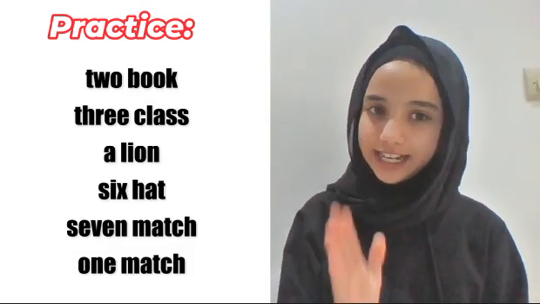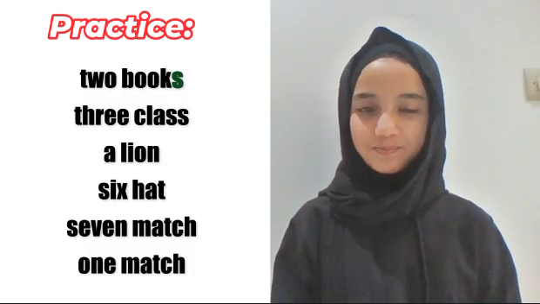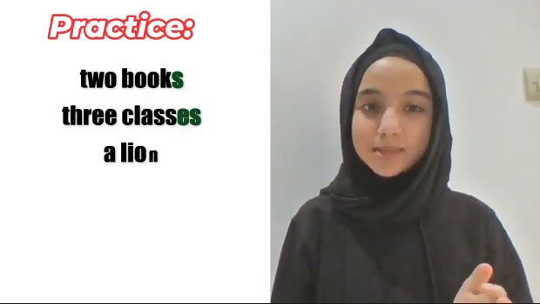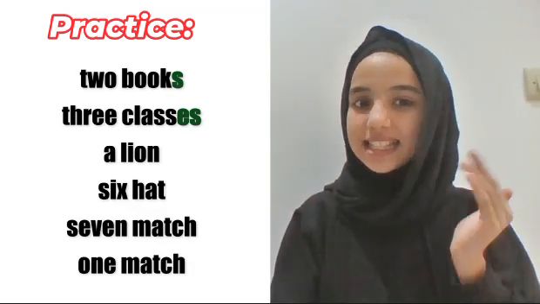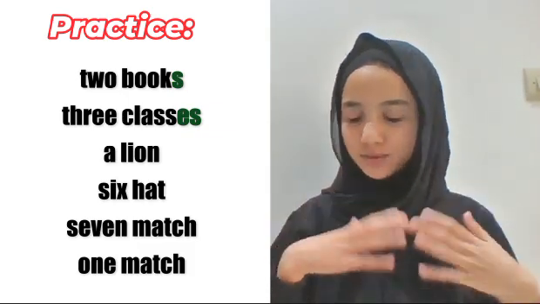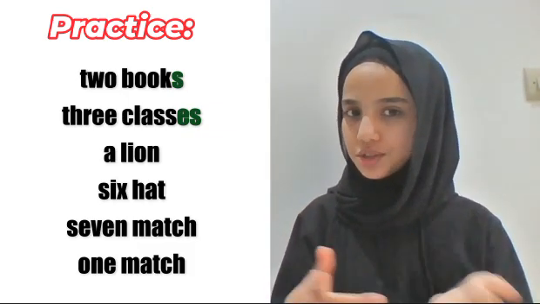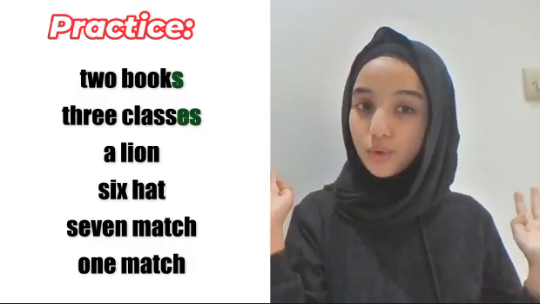Here we have to add s, 2 books, because it's a normal noun. 3 class. In this case we add es because we have double s. Classes. A lion. Should we add es, or leave it as it is? Of course, leave it as it is because it's singular.